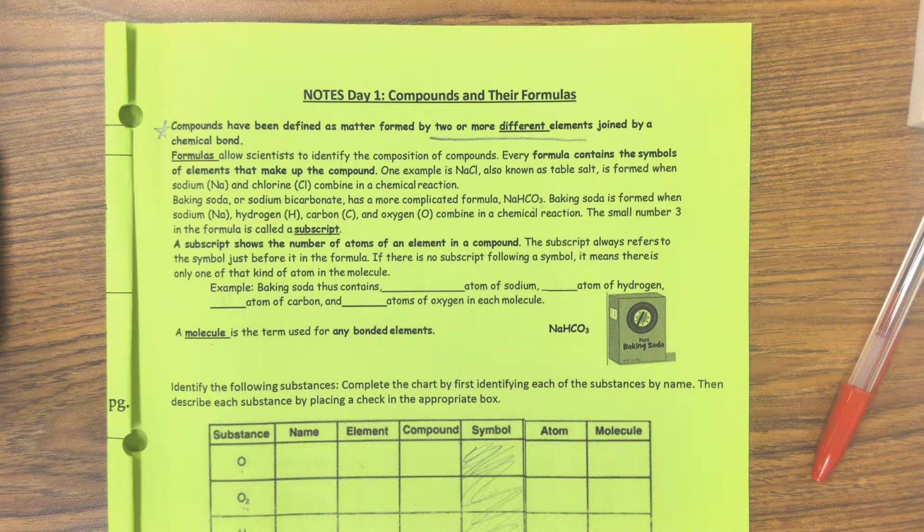Compounds are defined as matter formed by two or more different elements joined by a chemical bond. Compounds, again, this is a new term you have to remember. Compounds are two or more different elements joined by a chemical bond.